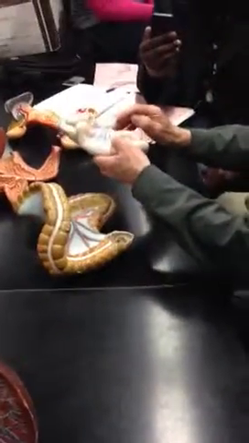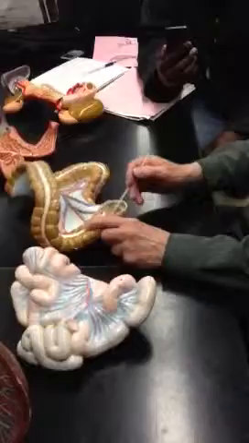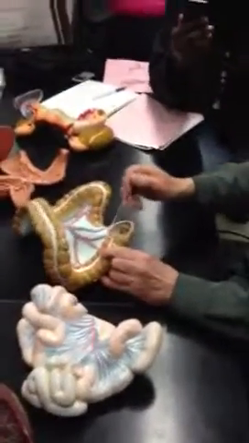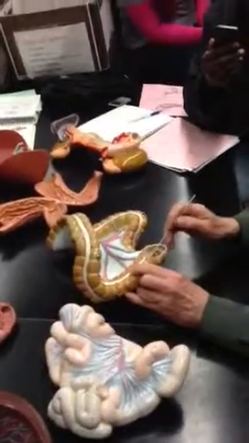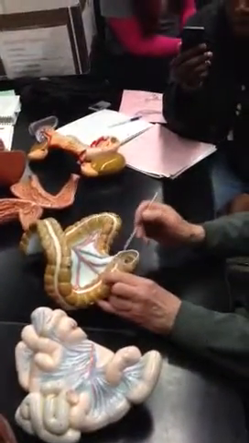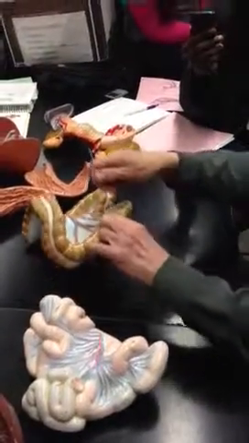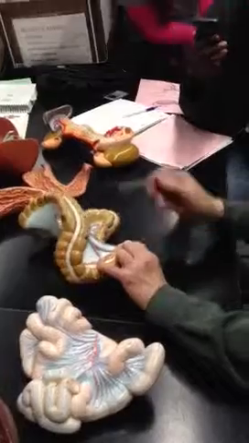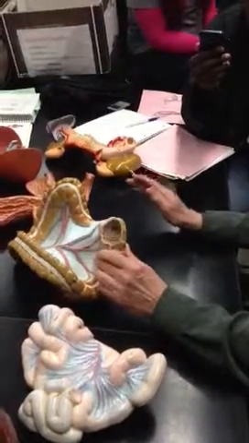Over here, the ileum empties into the first part of the large intestine. So this first part is called the cecum. And what you see here is this slit that separates the cecum from the ileum. So this is called the ileocecal valve. Ileocecal valve, right?